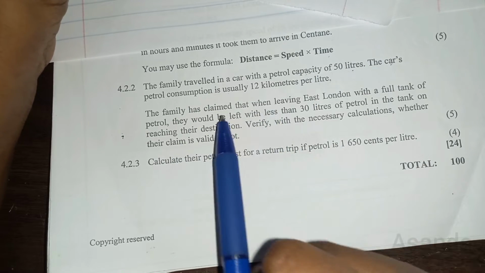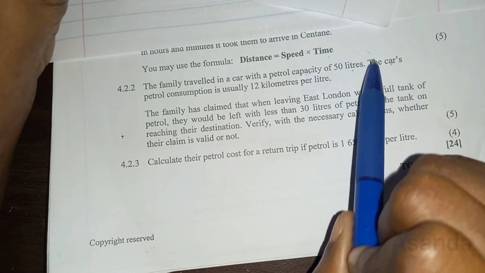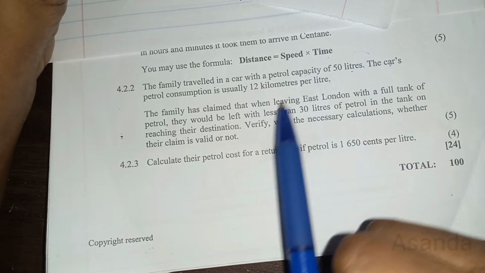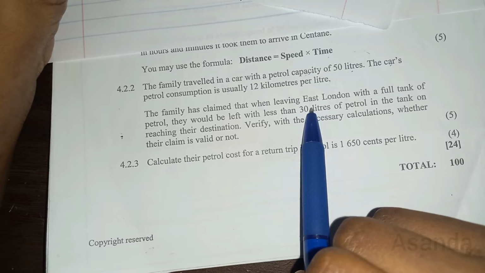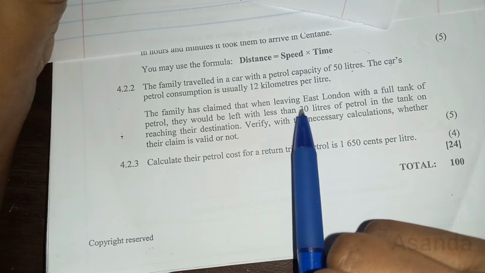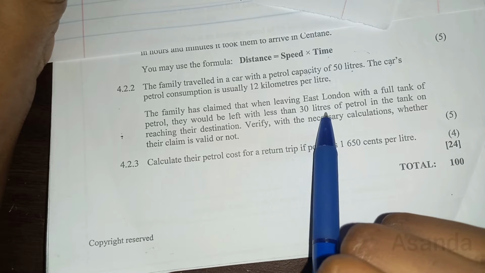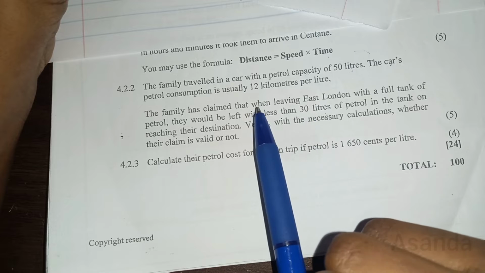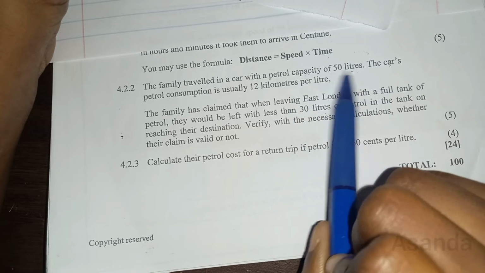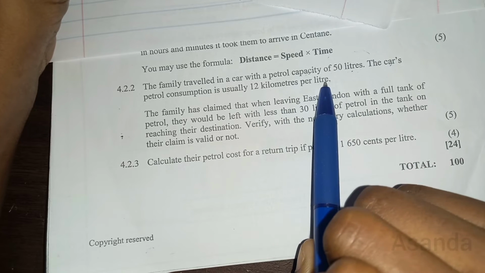Okay, let's look at that again. They're saying if they have a full tank, which is 50 liters, when they get to their destination, which is Tsentane, they will have less than 30 liters. Let's not worry about whether they will have less or more. Let's find out how many liters it's going to take them first, right?